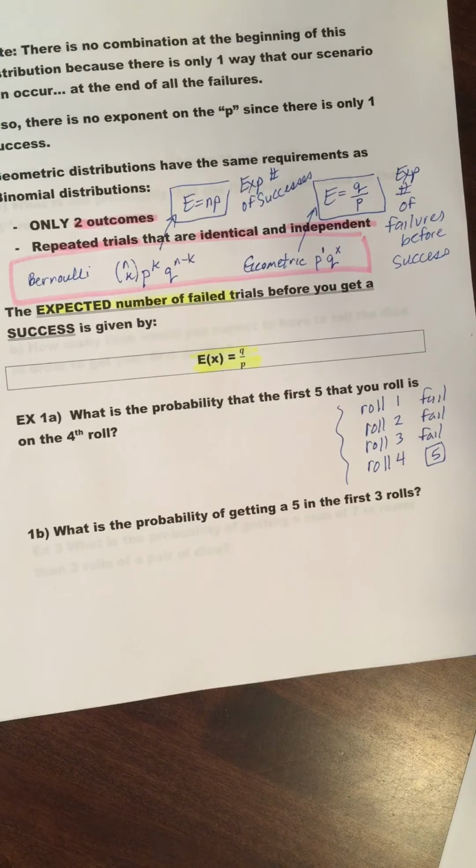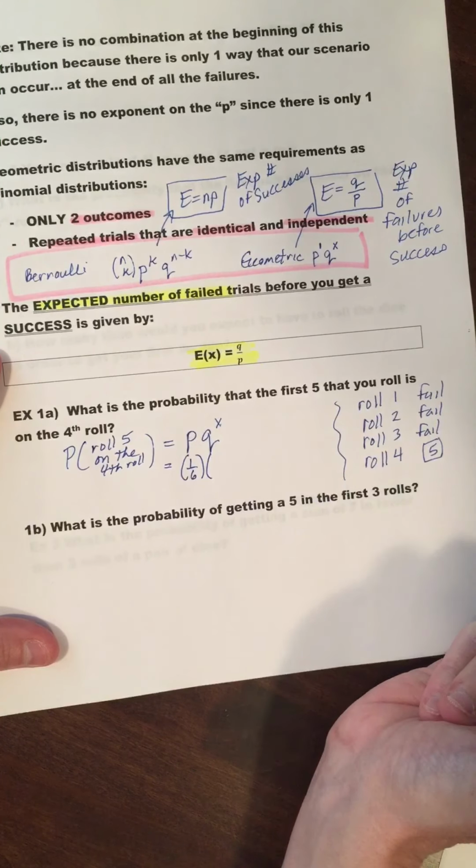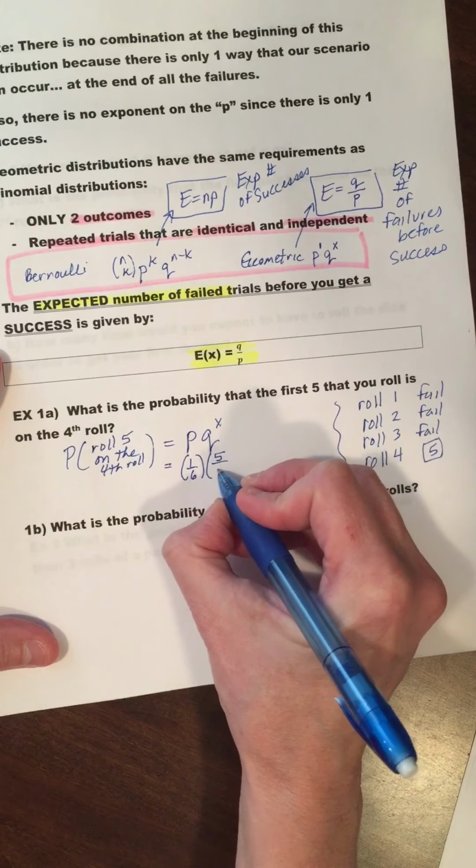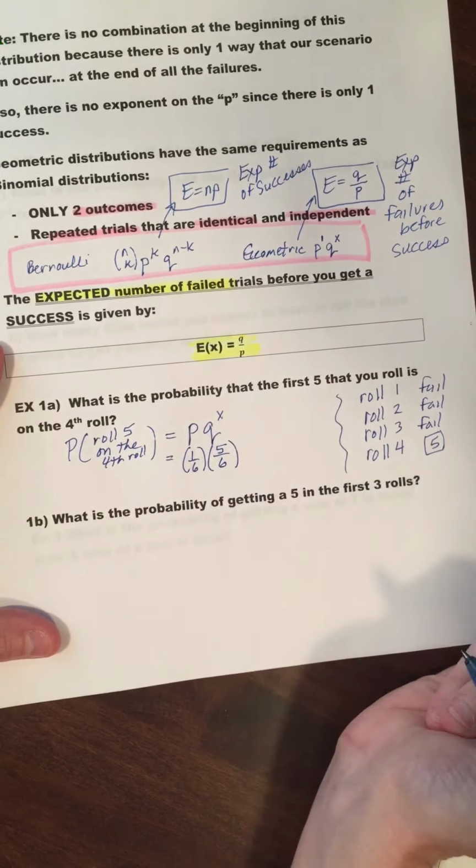So probability of rolling a 5 on the 4th roll, probability of success times the probability of failure to the number of failures. Rolling a 5 is 1 over 6. Rolling anything other than a 5 is 5 over 6.